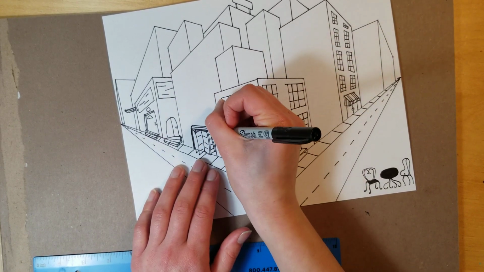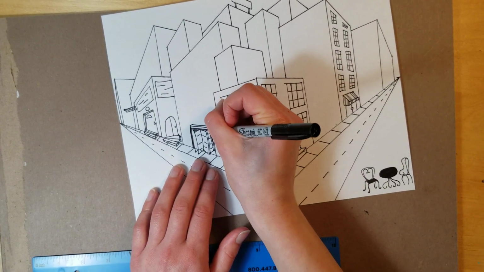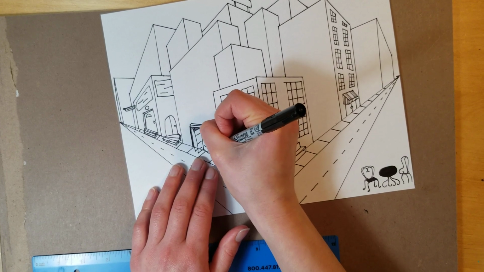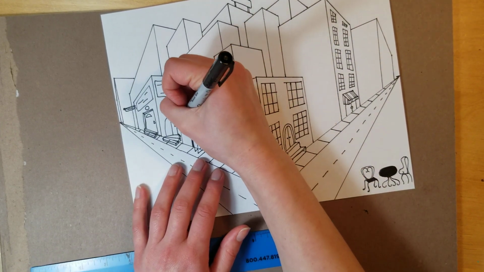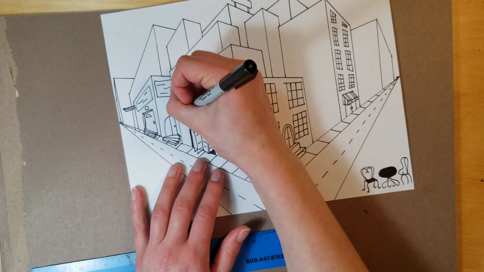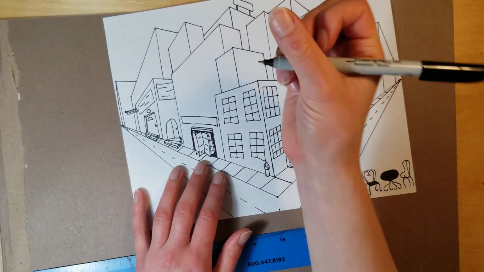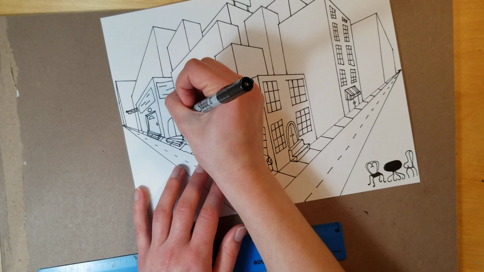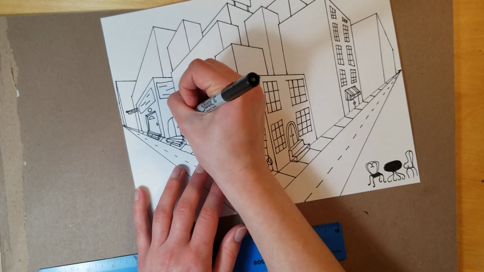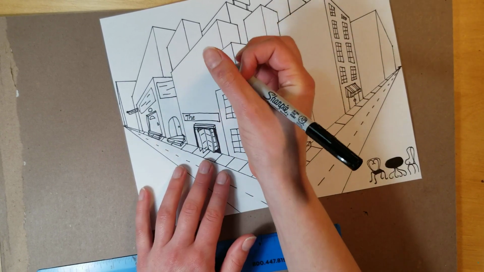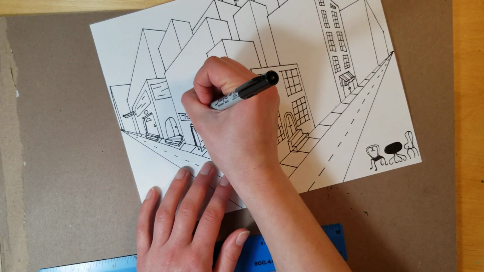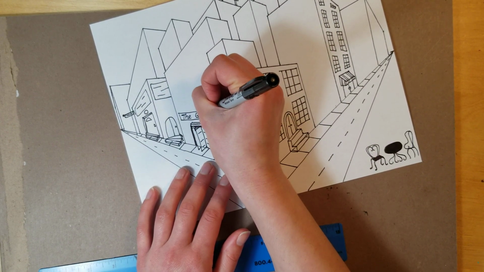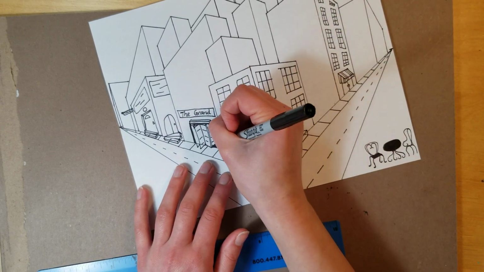I'm putting some black behind here to give a sense that you go into a space. Okay. Maybe I'll put a sign up here for the Grand, let's say. Sounds like the name of a fancy hotel.